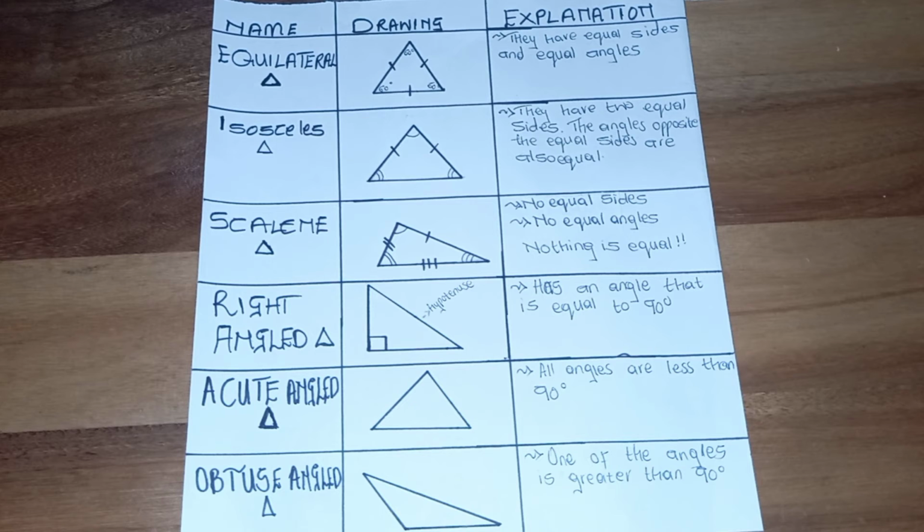So an obtuse angle, you know from the previous video, is greater than 90 degrees and less than 180 degrees. If you don't know the different types of angles, you can check my previous video, it is there. So I really hope that you understood.